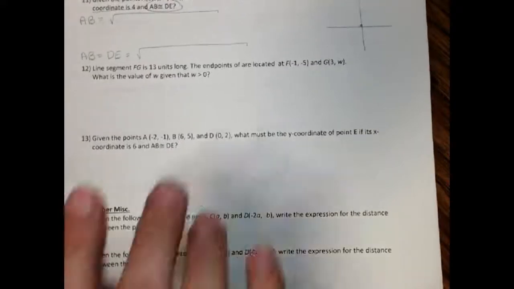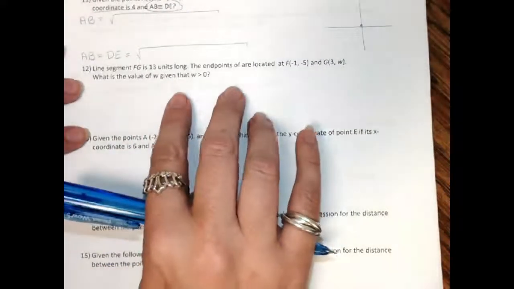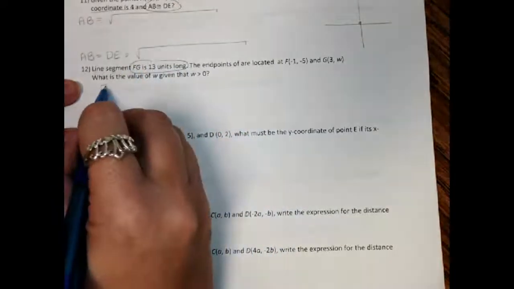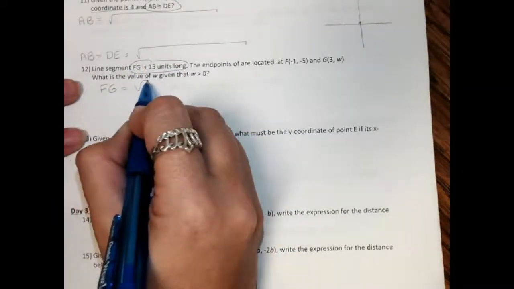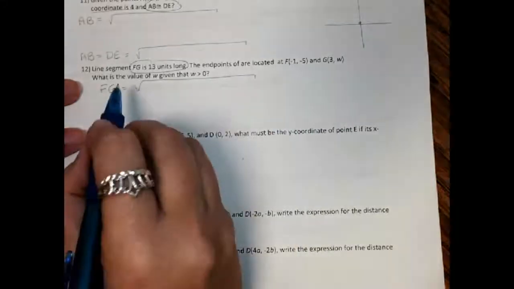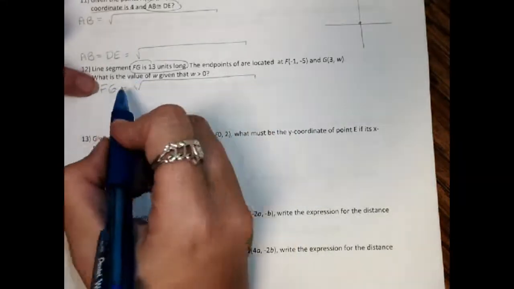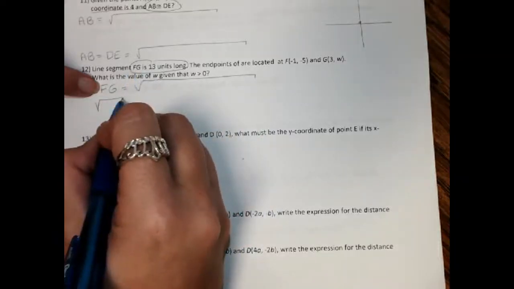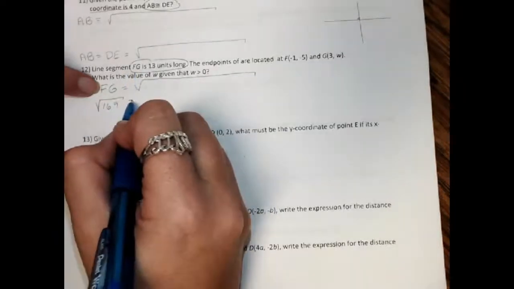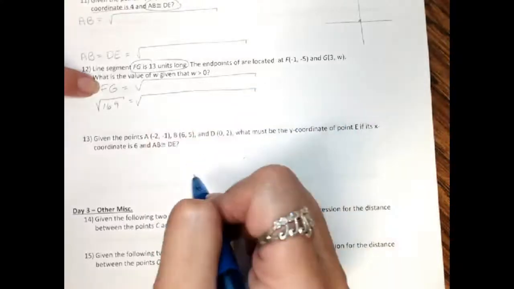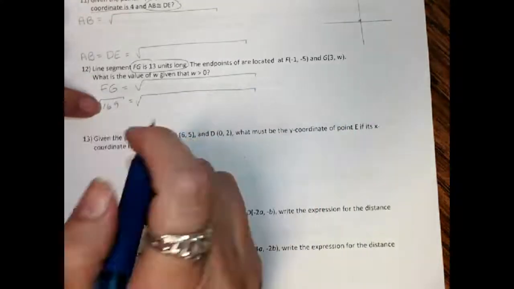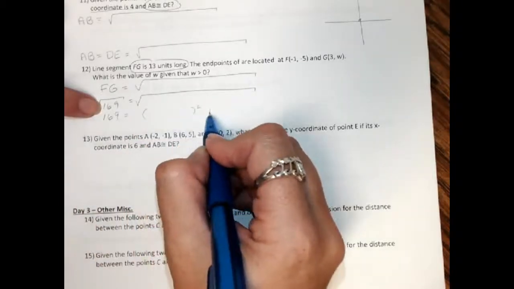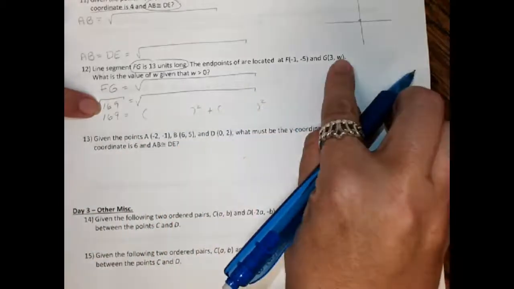This one is very similar to it, but here they tell me how long FG is. So I know that FG is equal to the distance formula, write it all out. And then I can take and say that this, if I square the 13, I know the square root of 169 is equal to the distance formula. So I know 169 is equal to what you had inside here. Then you can plug this into your calculator and find the W.